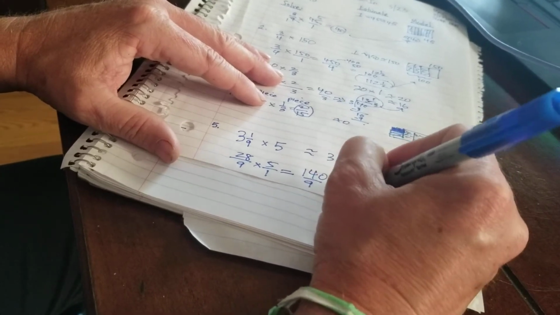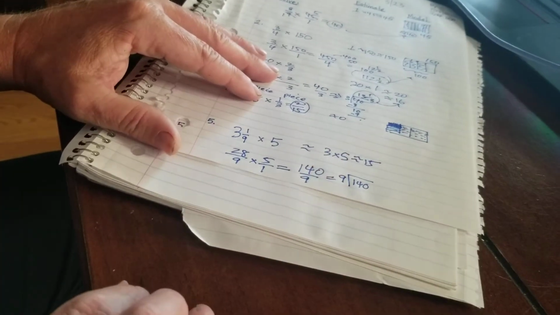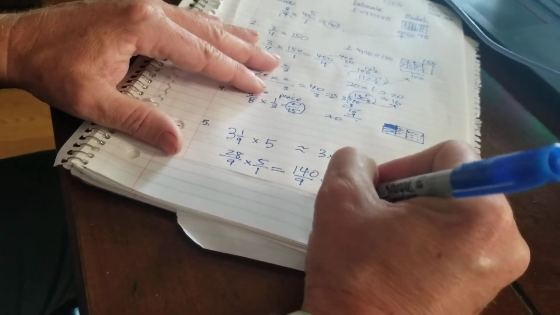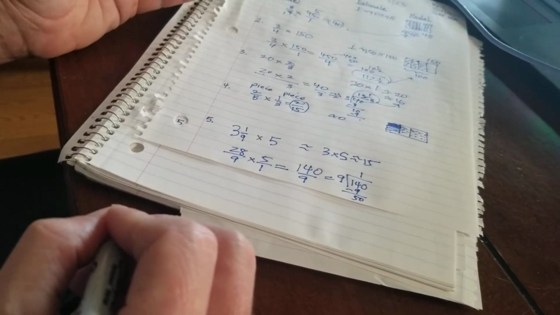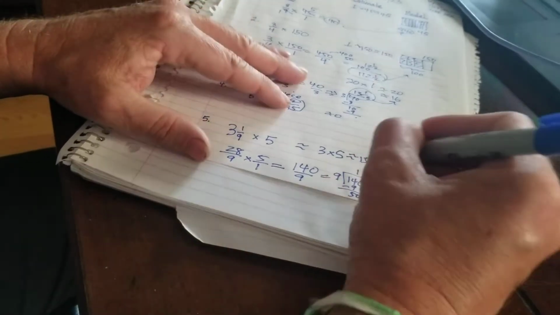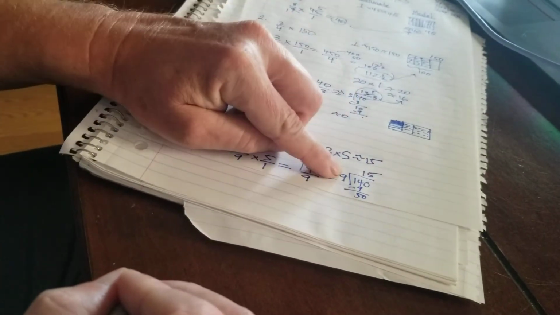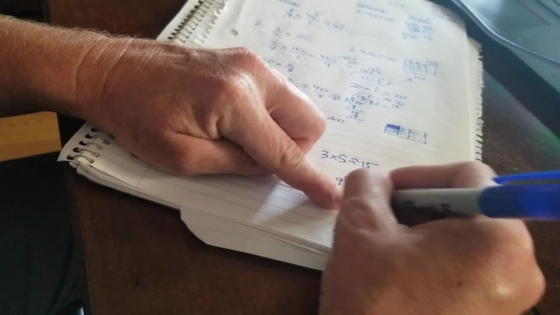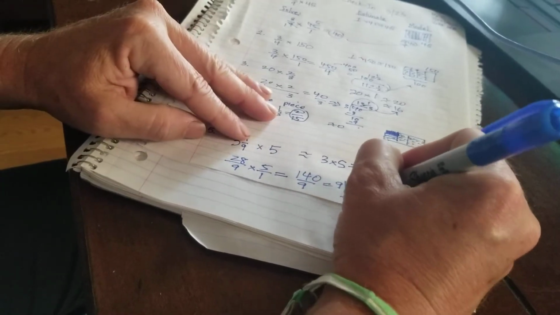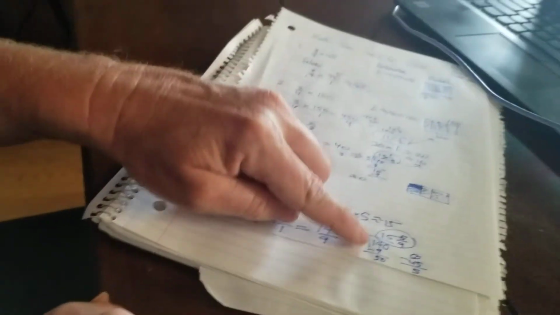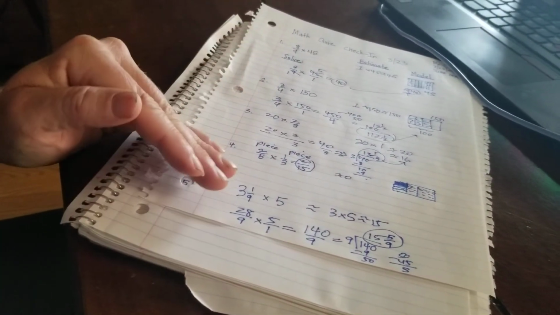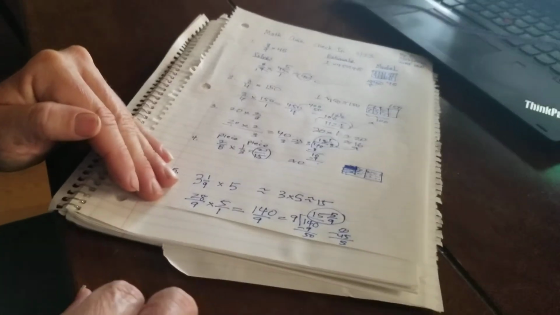Let's check it. 140 divided by 9. Again, I'm going to go old school because I can. 9 goes into 14 once. I get 50. Ooh, I know my times facts. How many times does 9 go into 50? Oh, I knew I got stumped. It's 5, because 5 times 9 is 45. And 50 minus 45 is a remainder of 5 ninths. Look at that. Look how close I was. Easy stuff. Okay. Now, feel free to go back and pause the video and take a look at that.